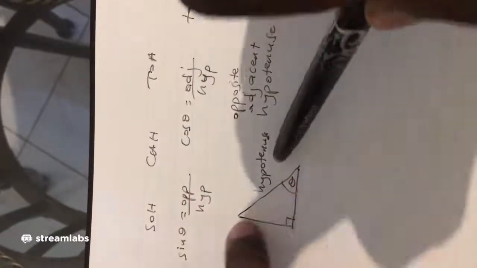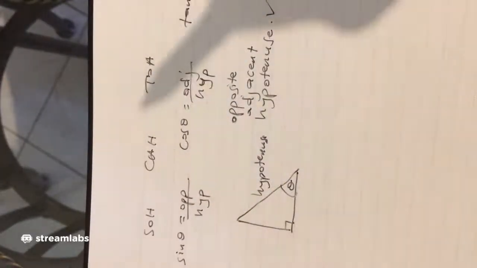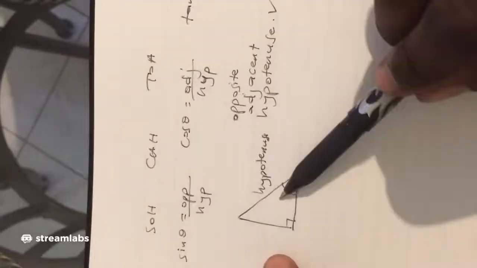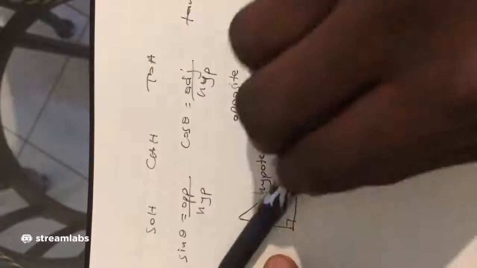Alright, the opposite side to theta is the side that's directly across from theta. No, it's not the base. Remember, if you're on the left hand side, the person who is opposite to you would be to your right. And if you're on a house top, the person who is opposite to you is going to be on the ground. So the opposite side from theta is directly across from theta. It's going to be the height, over here.